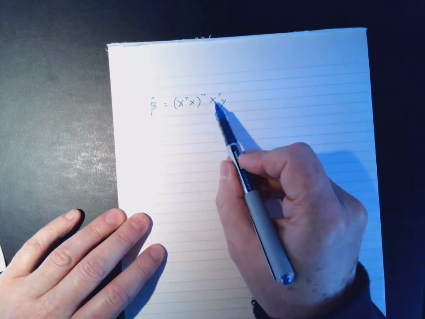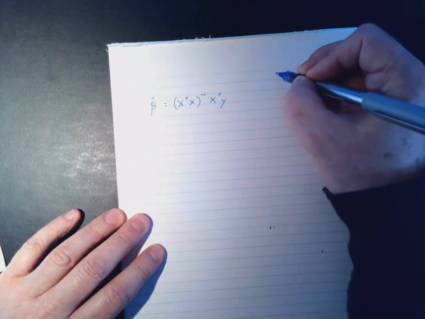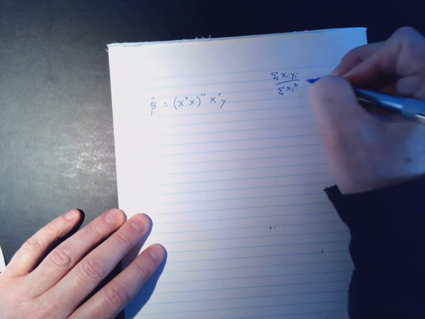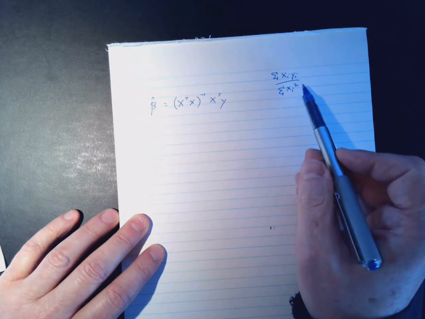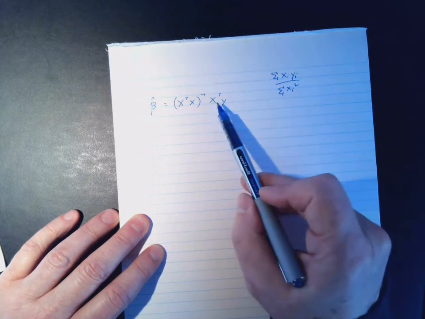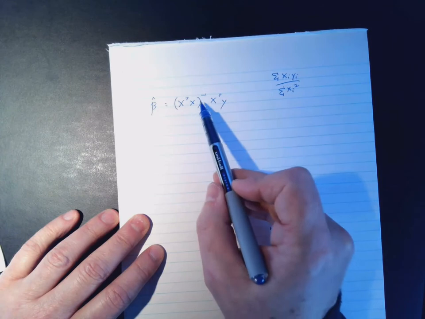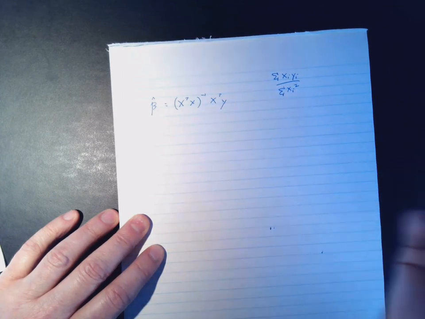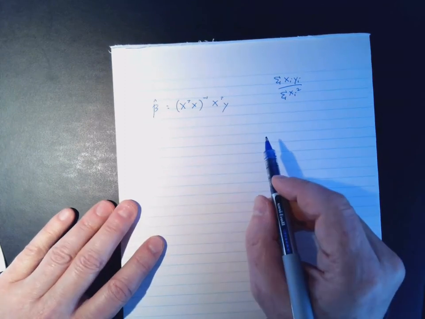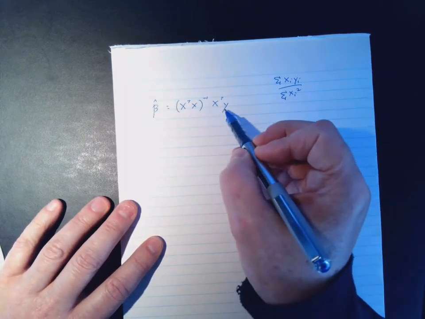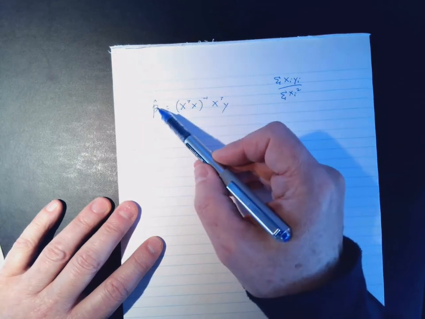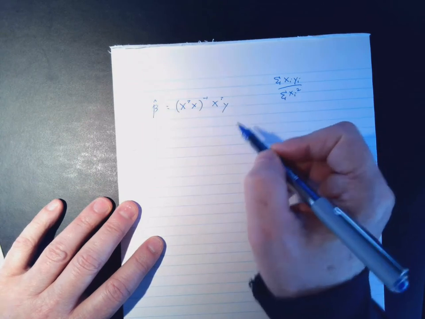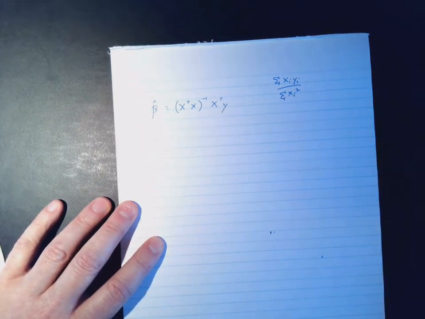And if you look at this, you might think, well, remember we had the sum of xi yi over the sum of xi squared. Well, that's kind of what we've got here. X times y, and then we have the inverse of x times x in front of it. And so this is the way to calculate the least squares coefficients.